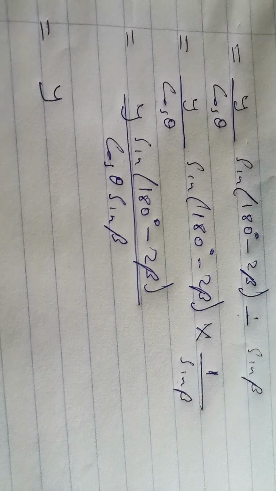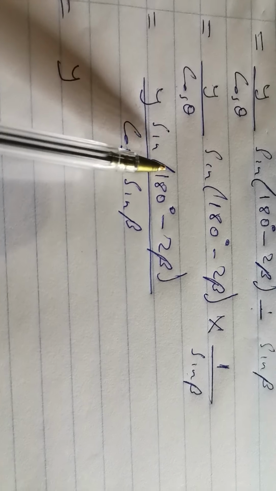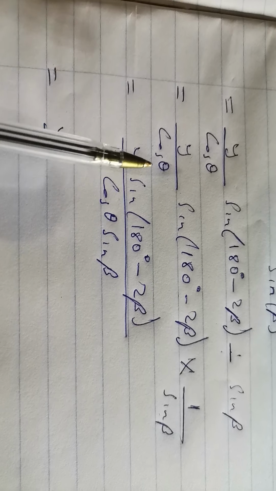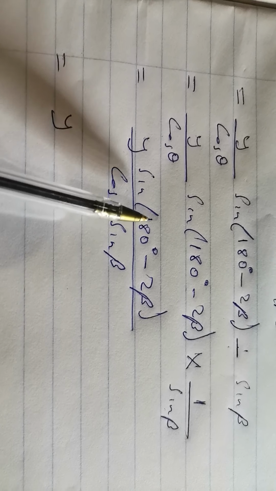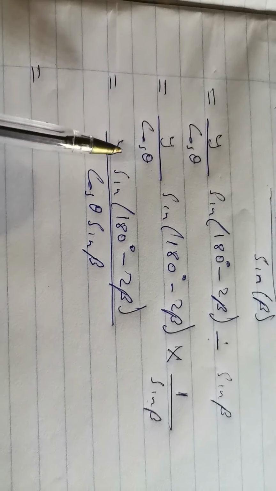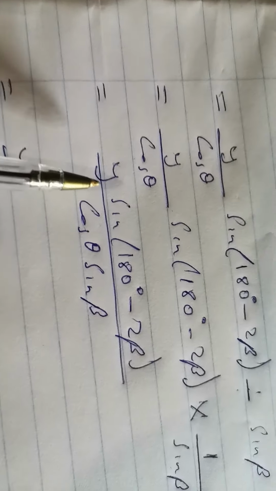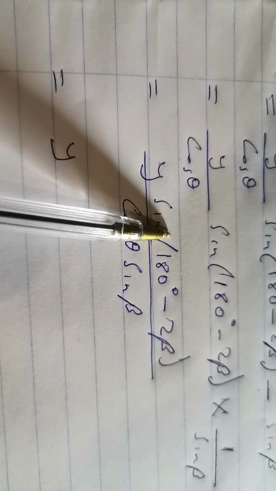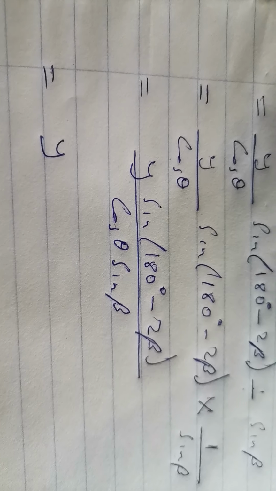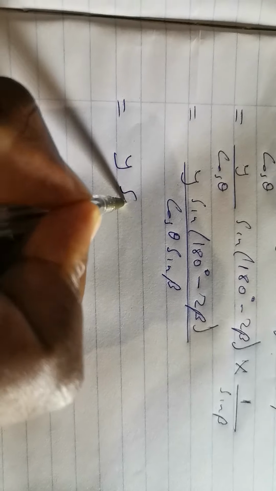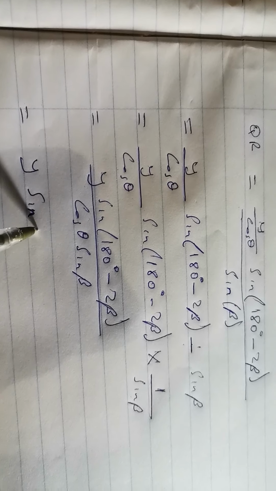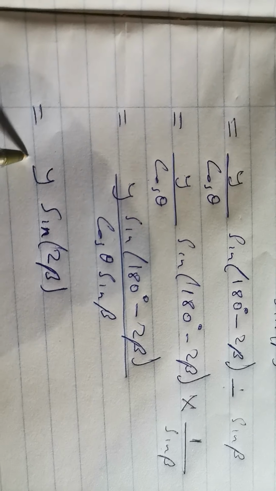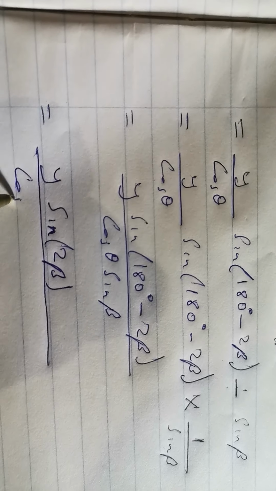So you ask yourself, what is the sign of the trig ratio sine in the second quadrant? It's positive, right? And also, because we are using the special angle 180 degrees, the trig ratio will not change. So we bring sine as it is, and then we write the angle 2 beta, right? 2 beta.